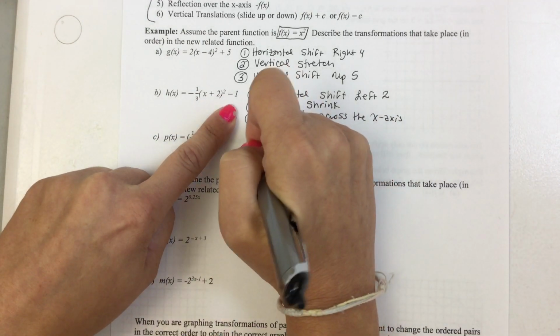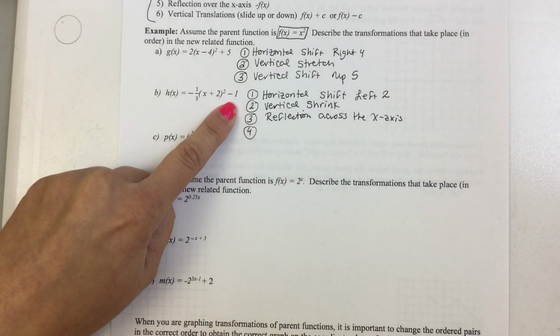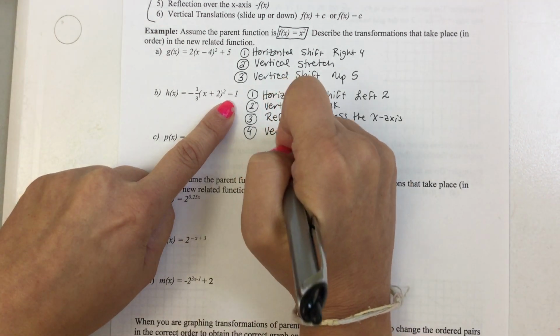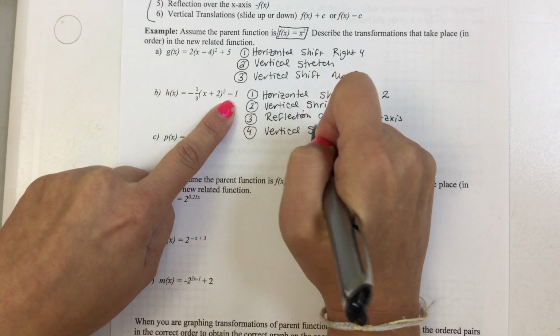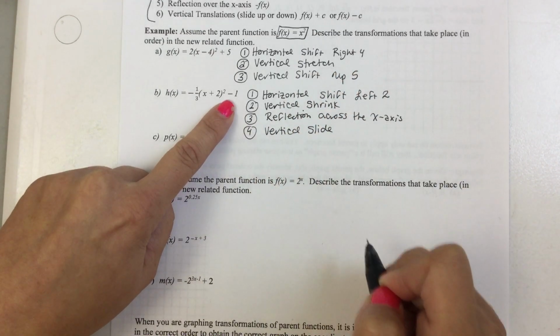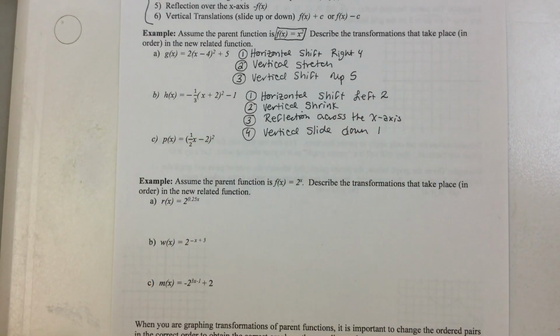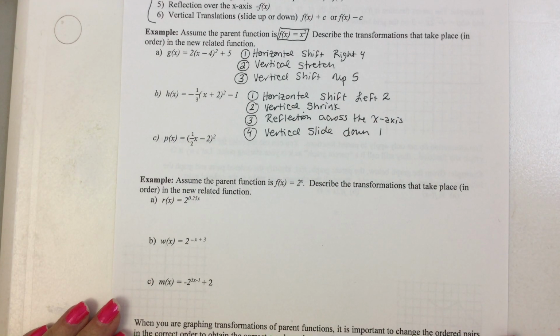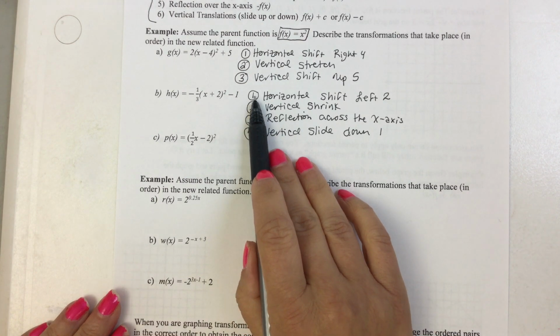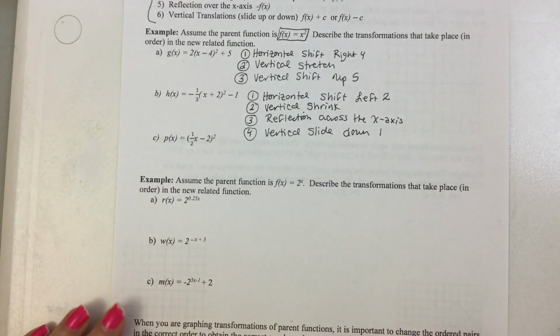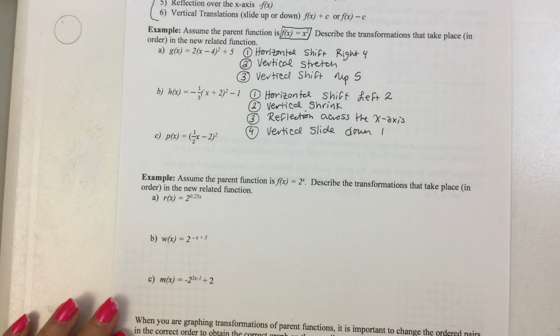Last but certainly not least, I'm subtracting at the end. Adding and subtracting is always a shift. This is at the end, so it's vertical. So we have a vertical slide, shift, or translation. It's -1, so we would travel down 1. There's our second example. The main thing is you get in the habit of numbering in what order these transformations occur.